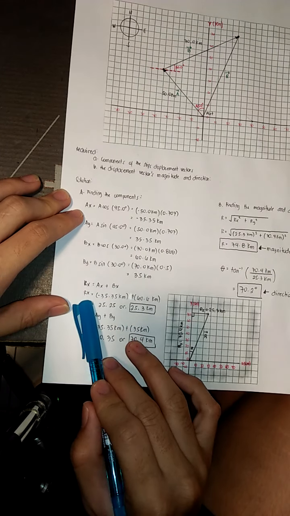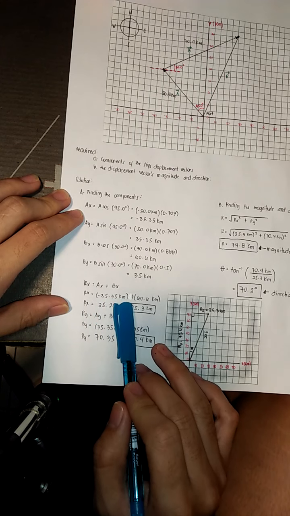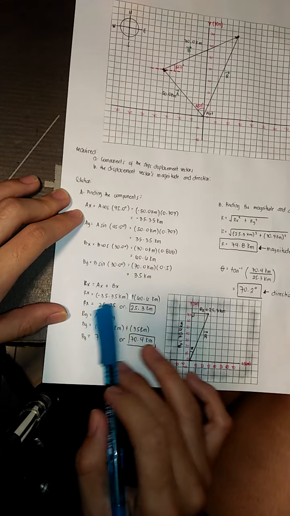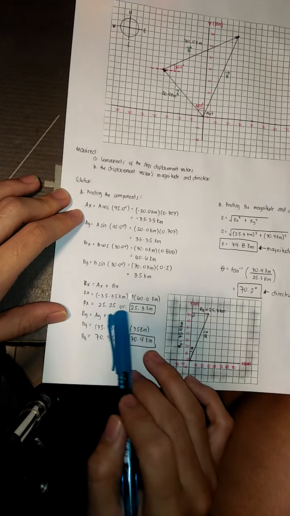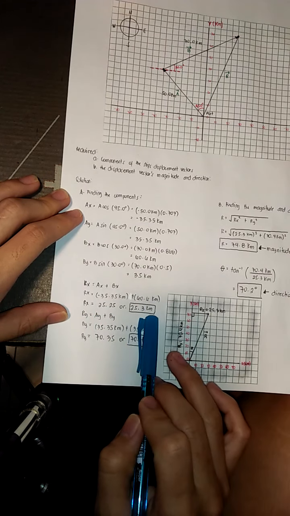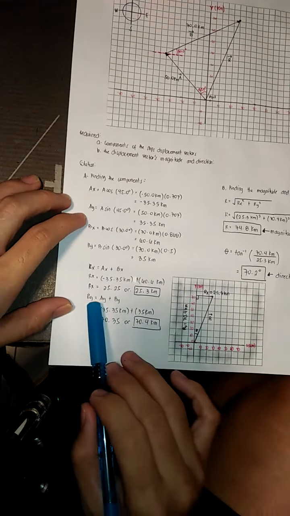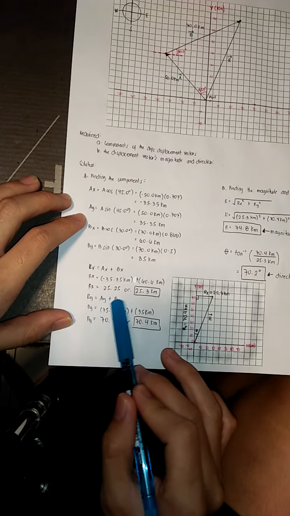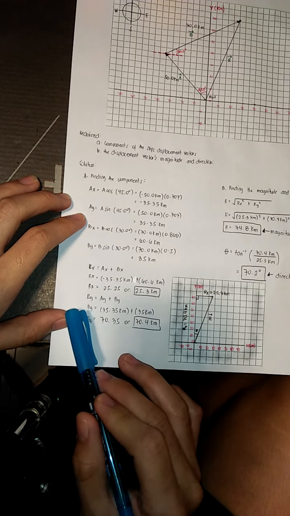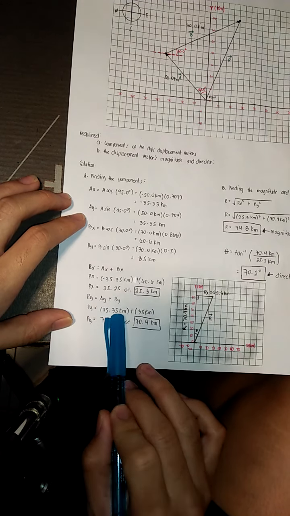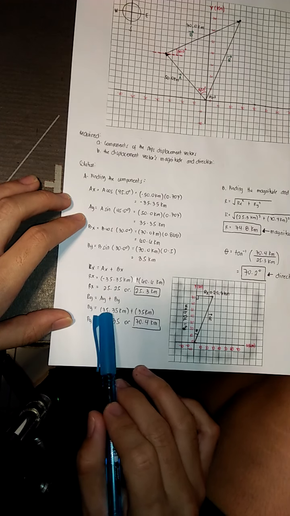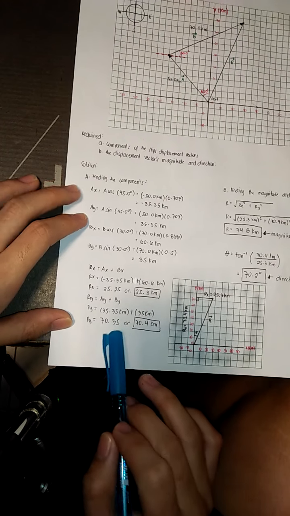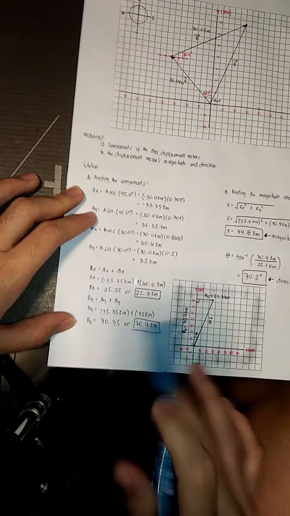R sub x is equal to negative 35.35 kilometers plus 60.6 kilometers, which is 25.25 kilometers, or 25.3 kilometers. R sub y is equal to A sub y plus B sub y. Substituting, 35.35 kilometers plus 35 kilometers is equal to 70.35 kilometers, or 70.4 kilometers.